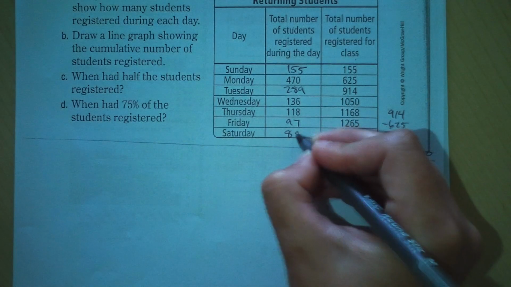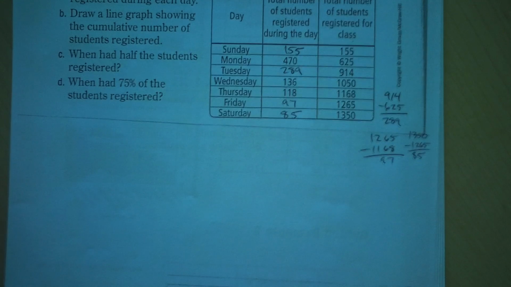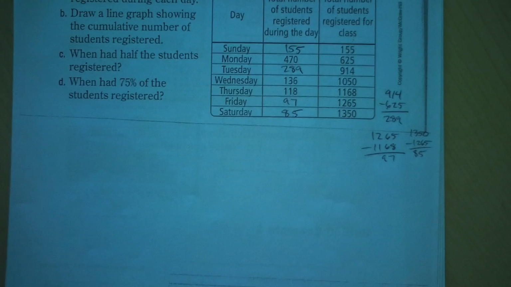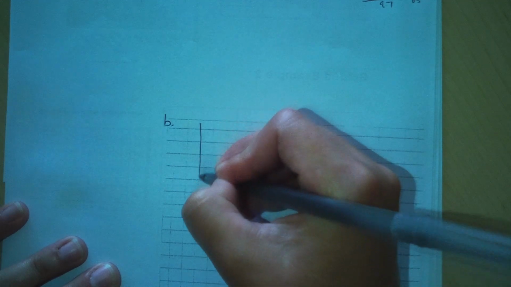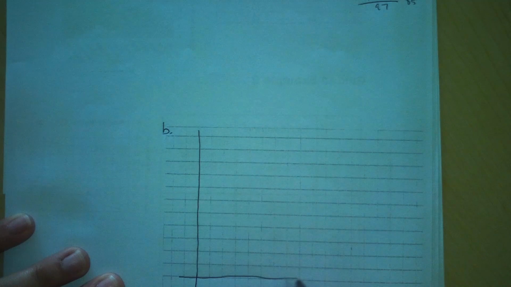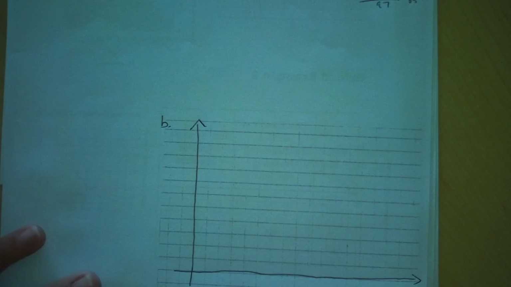And then up the side, we've got to go up to 1,350. Maybe count by like 200. I'll count by 200s up the side. As long as you go up to 1,400, you should be all right.